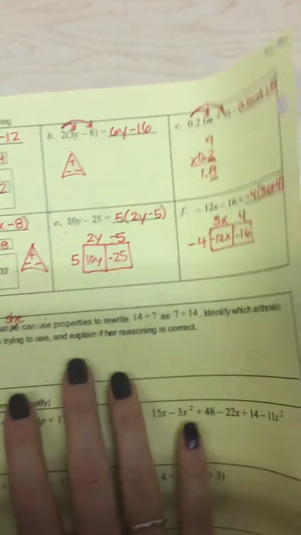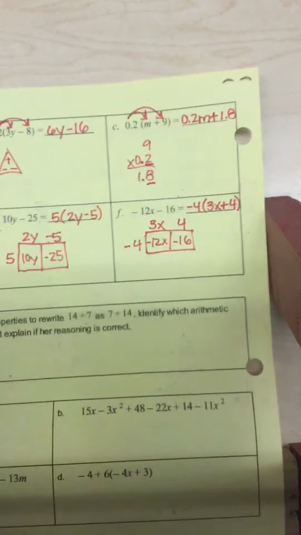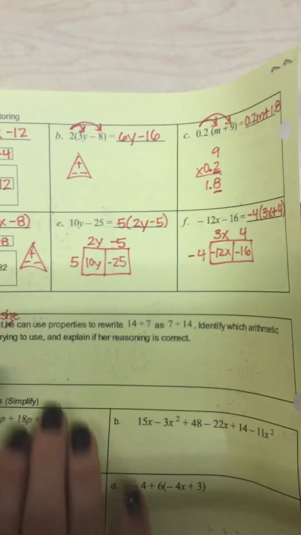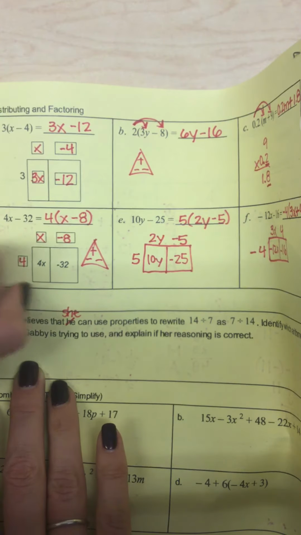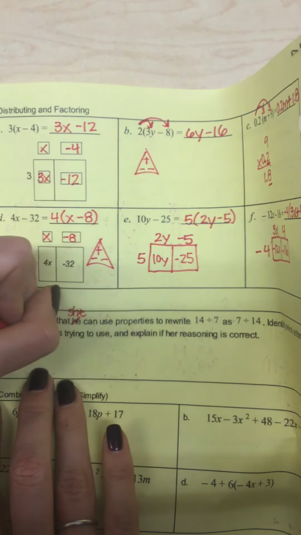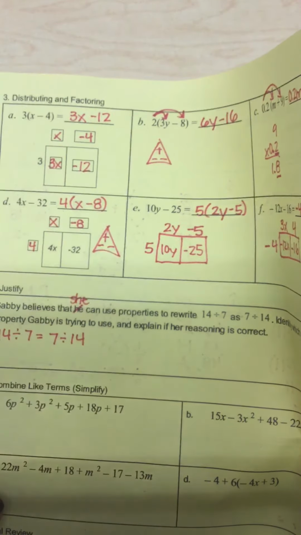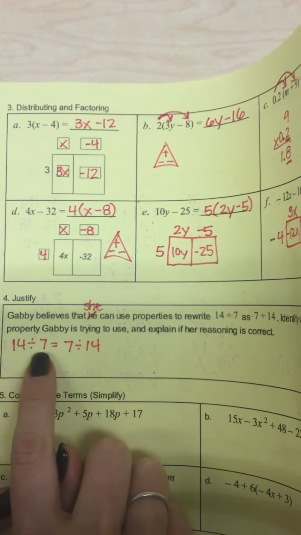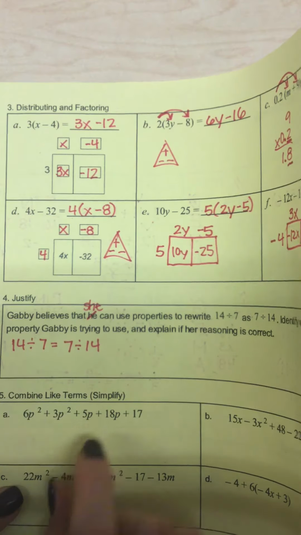And I'm going to think, well, look, she's doing 14 divided by 7, and she's thinking that's going to be the same as 7 divided by 14. So I'm going to write that out. 14 divided by 7 is the same as 7 divided by 14. Well, let's think about that. Notice she changed the order of the numbers without changing anything else. So the property that she's trying to use is the commutative property of multiplication, but she's trying to use it for division. Let's see if this works.